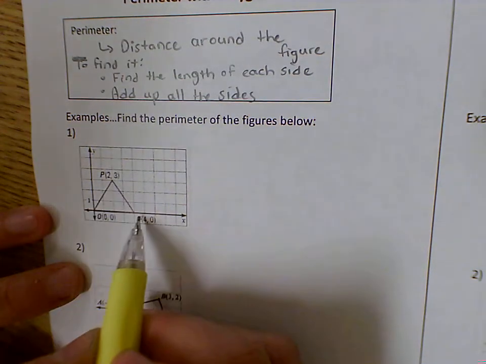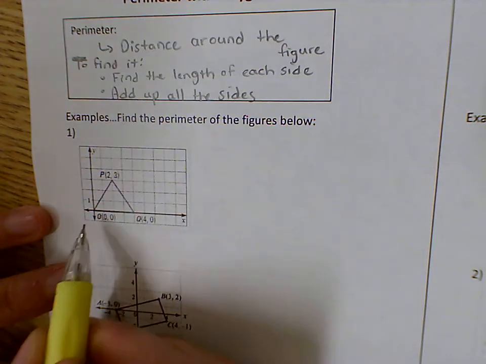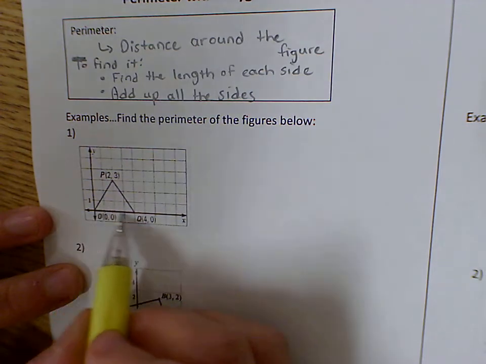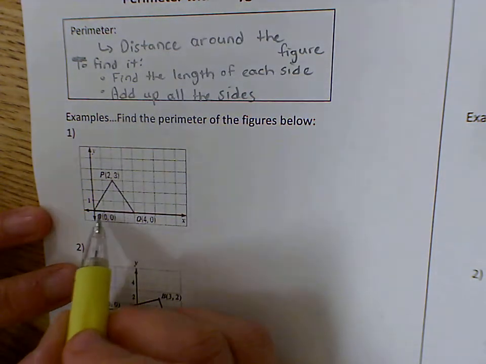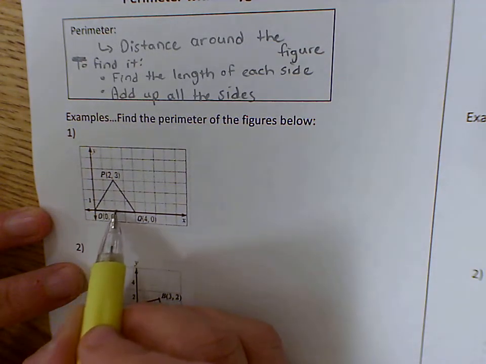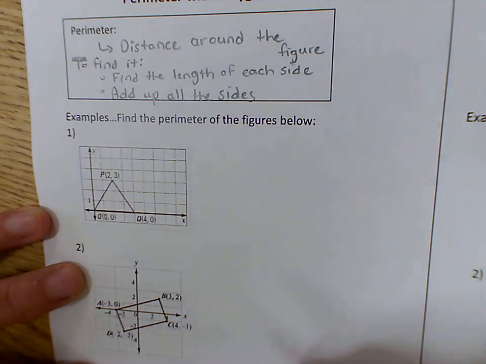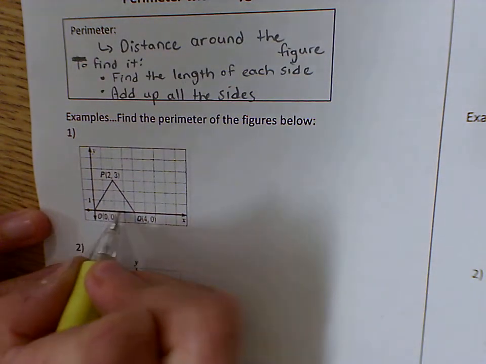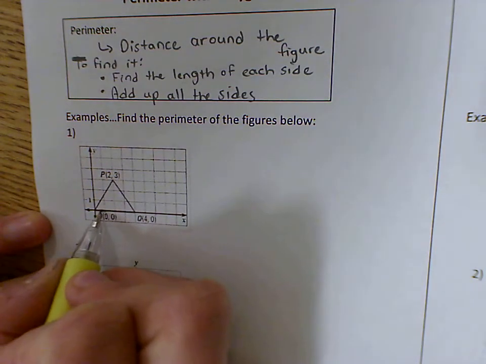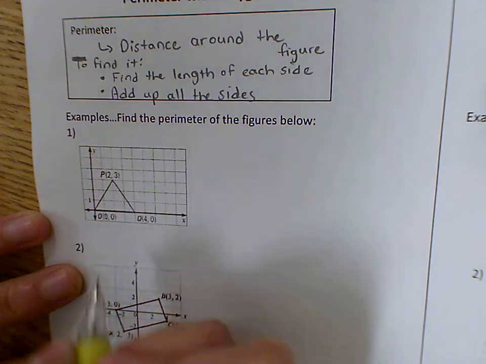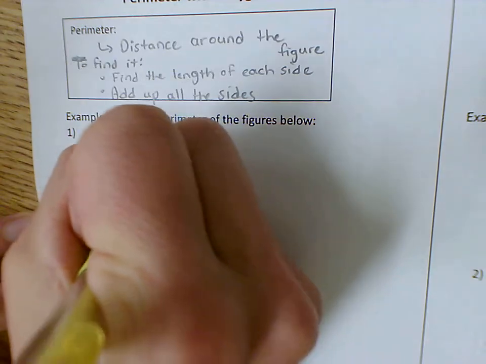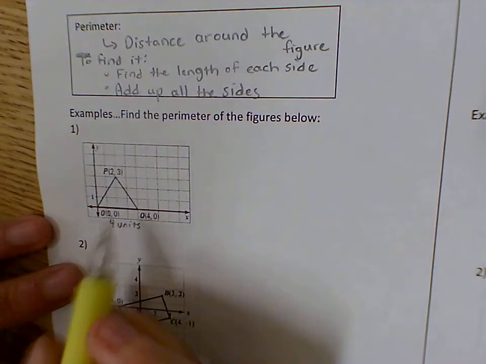So notice we have to find the perimeter of this figure. Well, if you look at it, some of the sides line up with the grid. In other words, the bottom of this triangle is exactly lined up with where you can count the length. And remember, when you count the length, make sure you count the spaces and not the lines, okay? So this one has 1, 2, 3, 4. It takes 4 units. So the length of this side down here, and I'll just put it below it, is 4 units, okay?